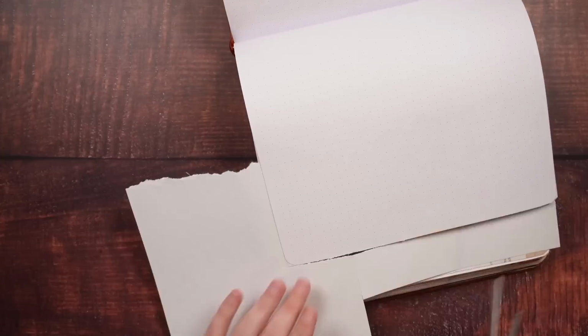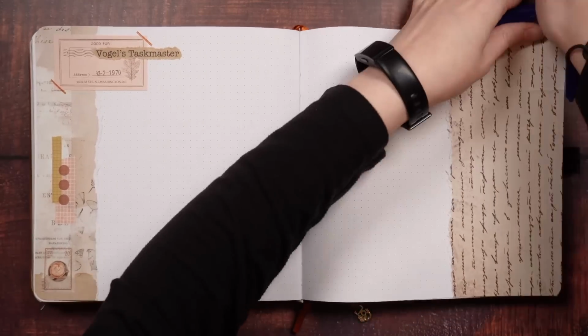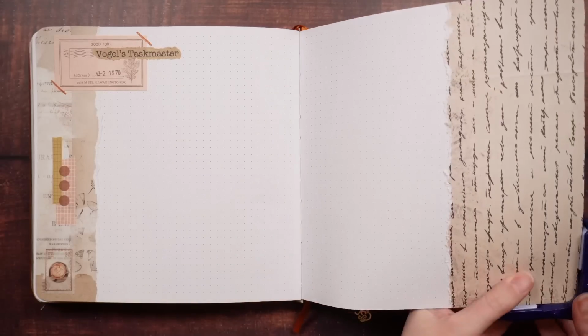On the right hand side though, this is where I'm putting in that packing list because I'm going to be going to Melbourne in June. Another one of my Melbourne trips that is very much focused on helping my parents move because later this year they are moving to New Zealand.